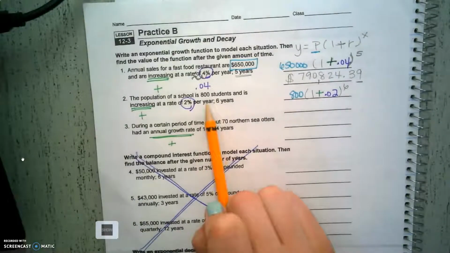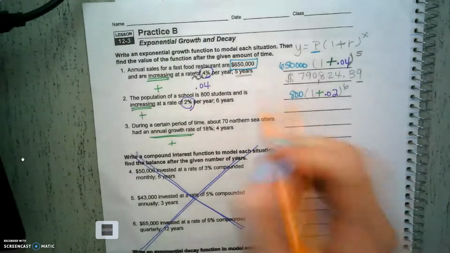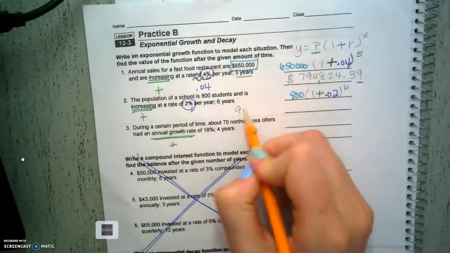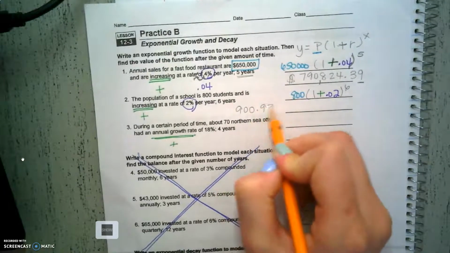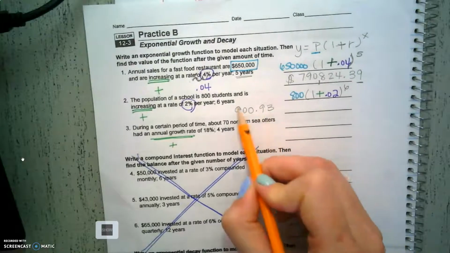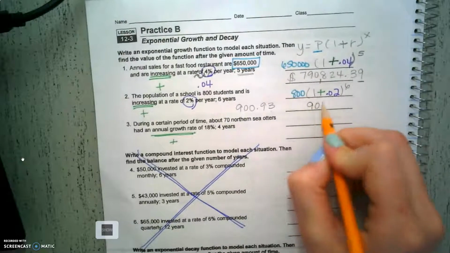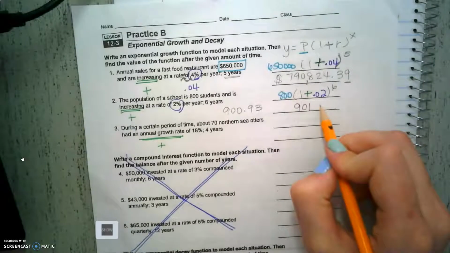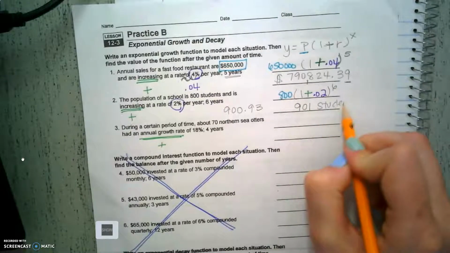And notice it says students. So the answer I get in my calculator is 900.93. But we're not talking money anymore, we're talking people. So we round to the nearest person. This is students for this problem.